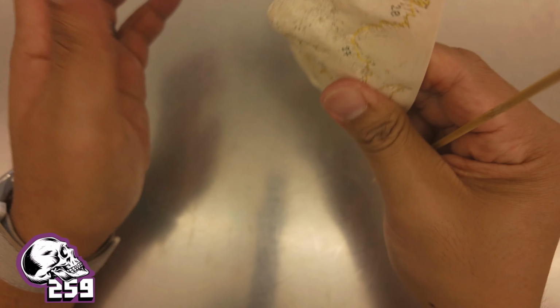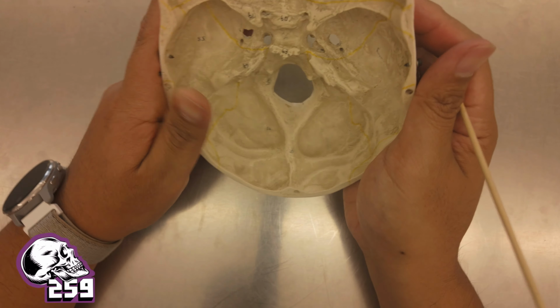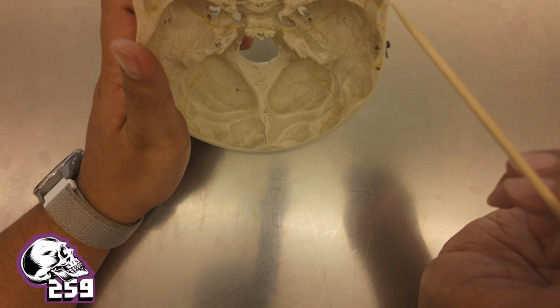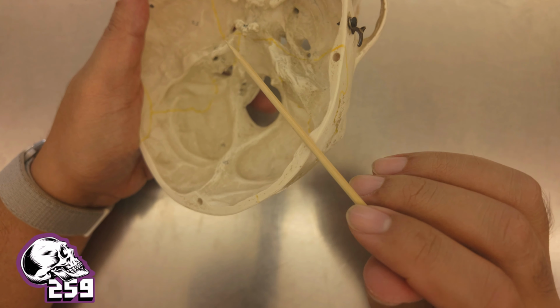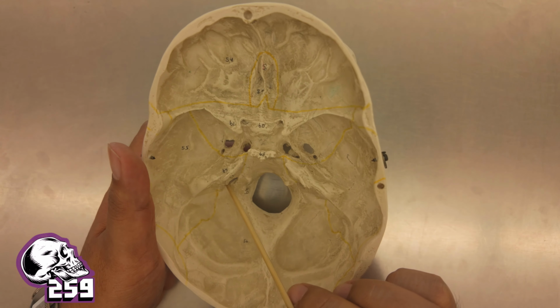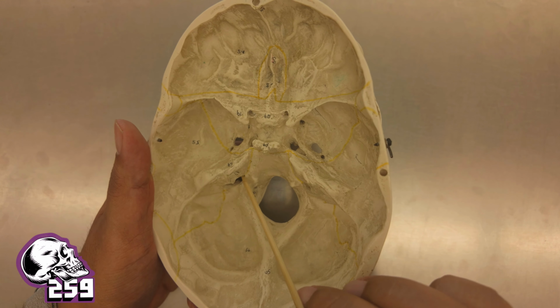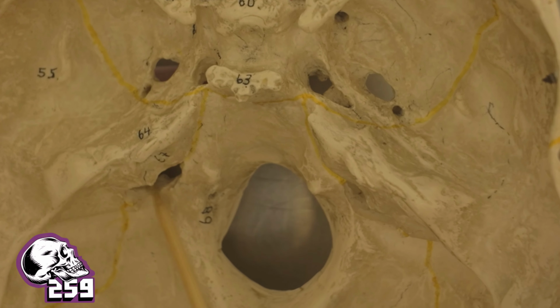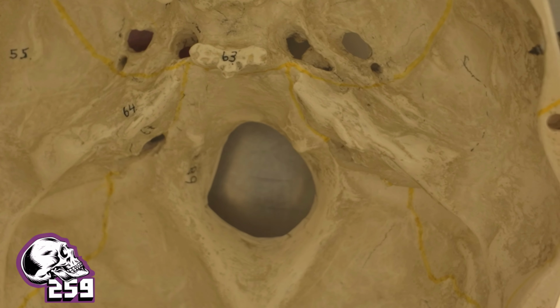Now you can kind of see these from the superior view as well. It's a little bit more difficult, but you can definitely see this giant gap right here. So again, let's put the whole skull in view. This giant gap right here is going to be the jugular foramen. The carotid canal you can't really see from this view.